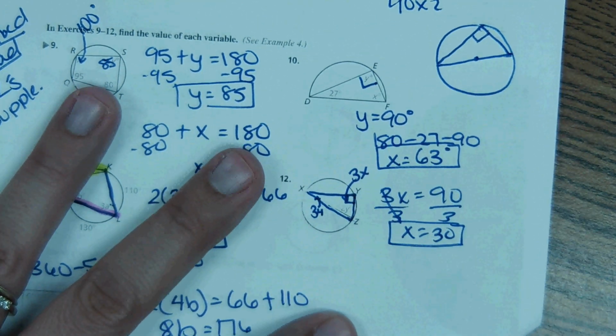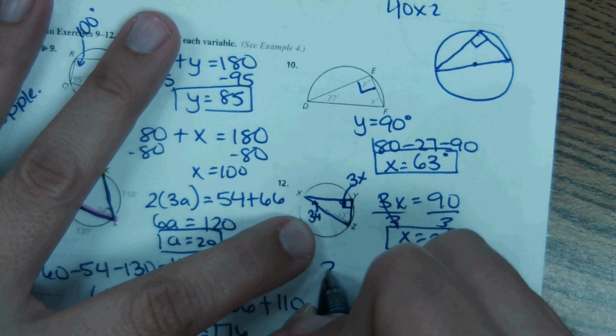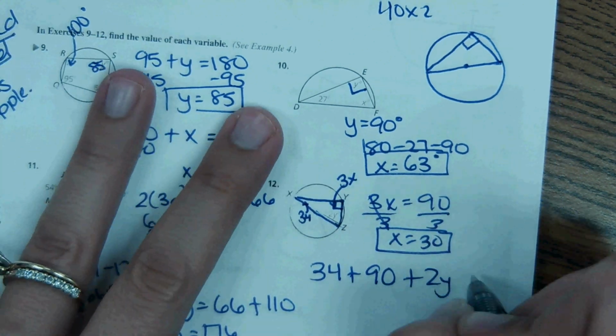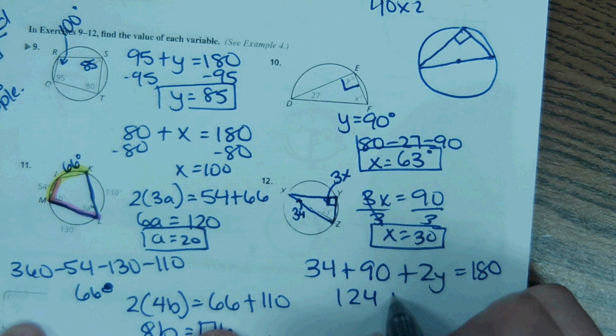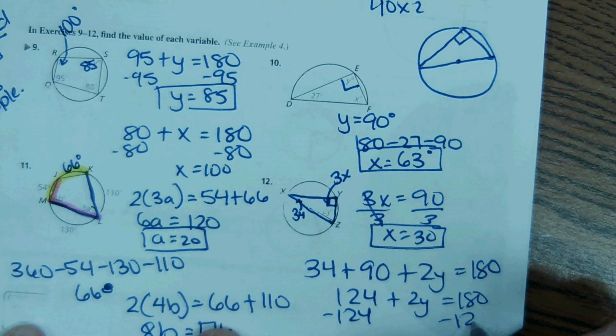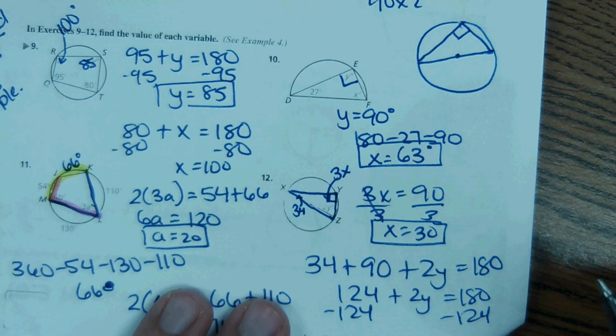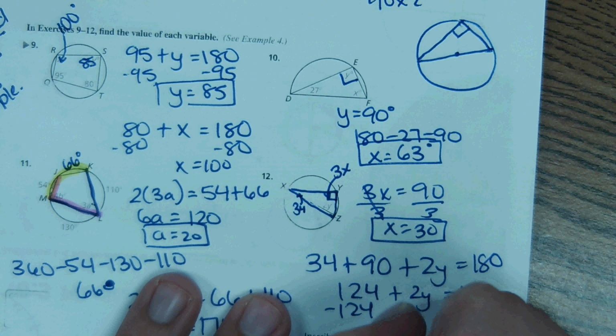Okay, so because this is the diameter of the circle, this has to be a 90-degree angle, so 3x equals 90, x equals 30, and then to find this part, the 2y, let's see, 34 plus 90 plus 2y equals 180. Y equals 28.